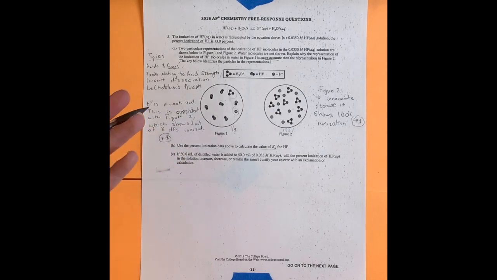The reasoning is that as the bond gets longer, the hydrogen ion can easily leave and drift away and form hydronium. And as we know, fluorine is at the top, meaning it will have the smallest bond distance to hydrogen. So it's not easy for it to let go. Okay, now let's move on to part B.